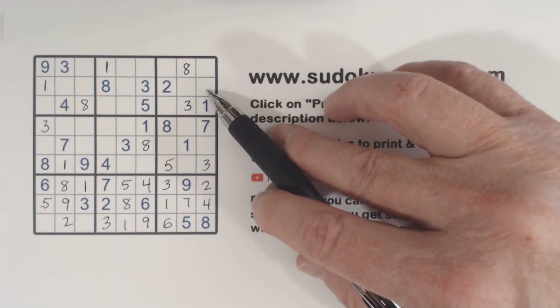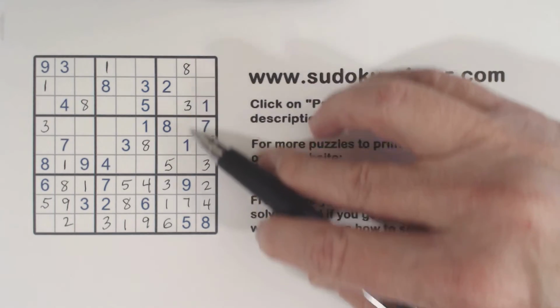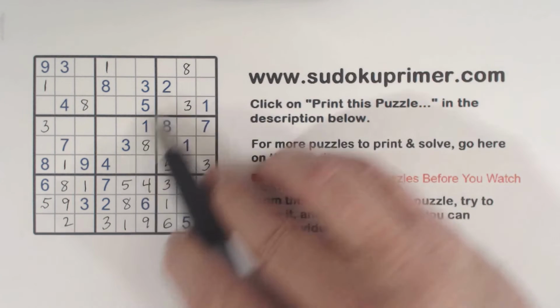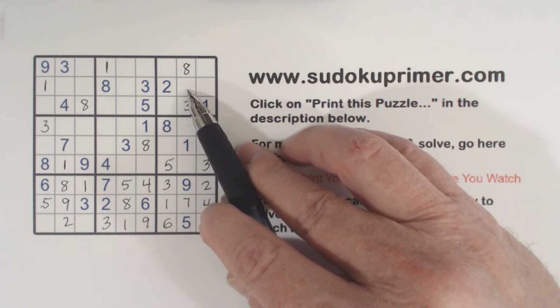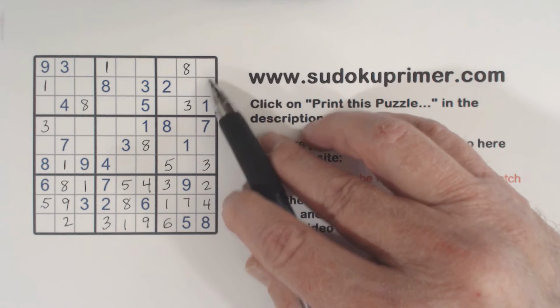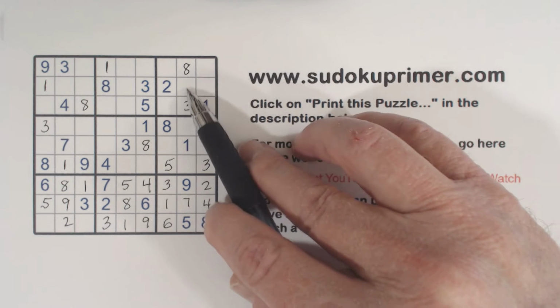Now let's look at this a little closer here. This column is missing 2, 4, and 6. And there's a 2 here already, so this would have to be a 4 or a 6. But if these are 5, 6 twins here, that has to be a 4.